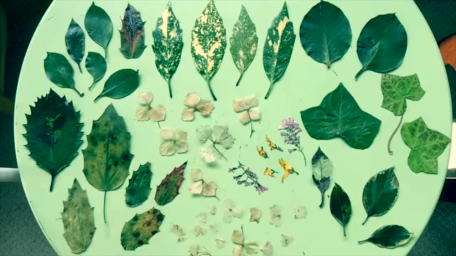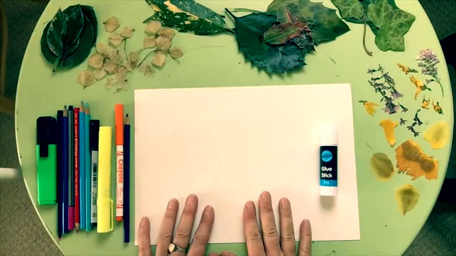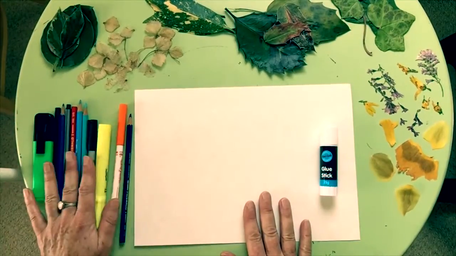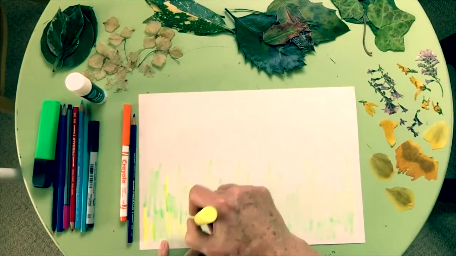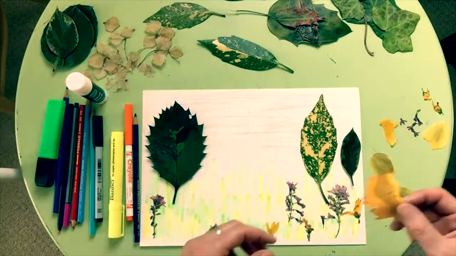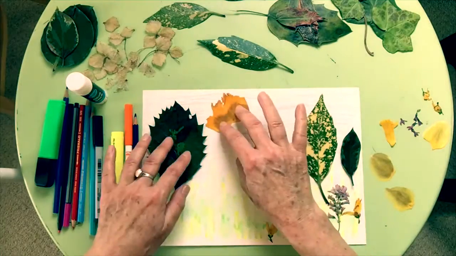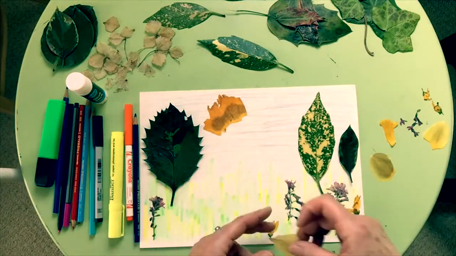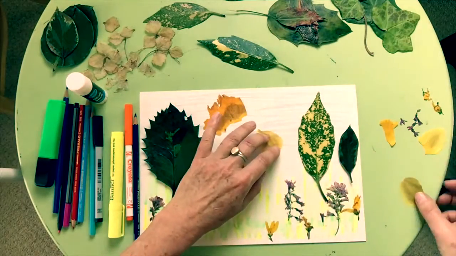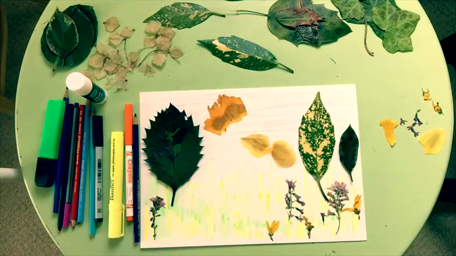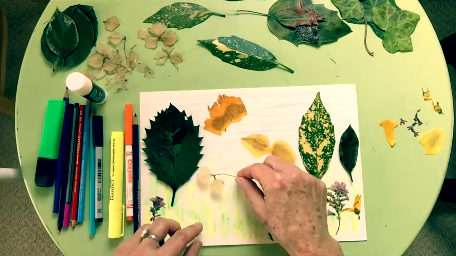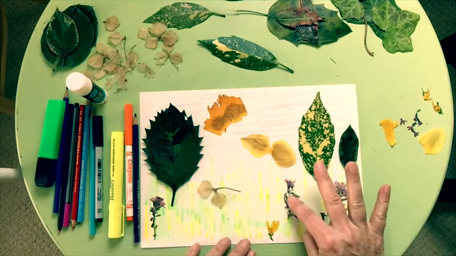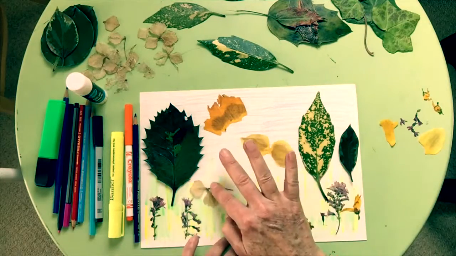So here are all the leaves and flowers. Now, a piece of paper, some pens and some glue is all you'll need. Just do a bit of wild art and then just arrange your flowers and leaves wherever you'd like them on the page. And when you're ready, then you can start sticking. So here I'm just using little bits of flowers and leaves and then moving them all over the page till I'm ready.